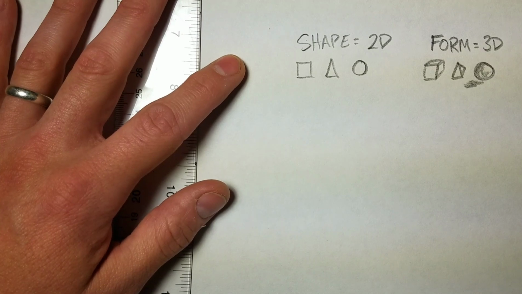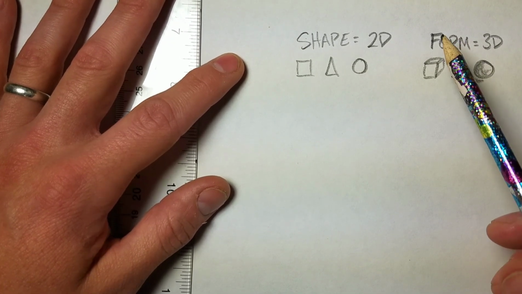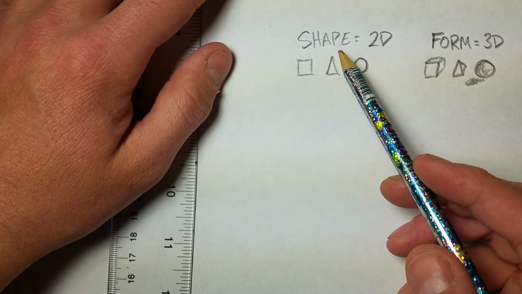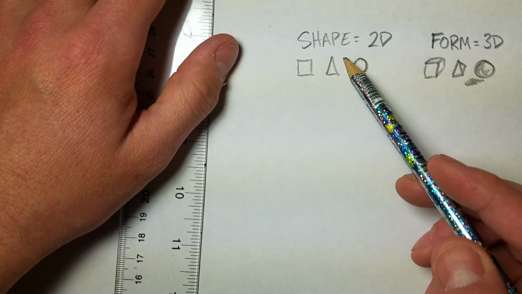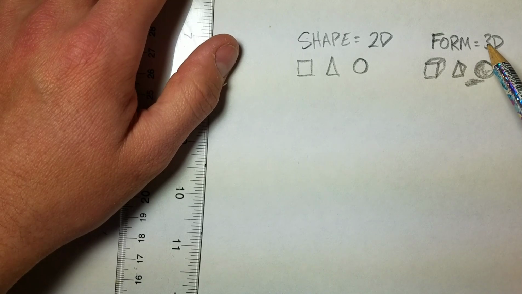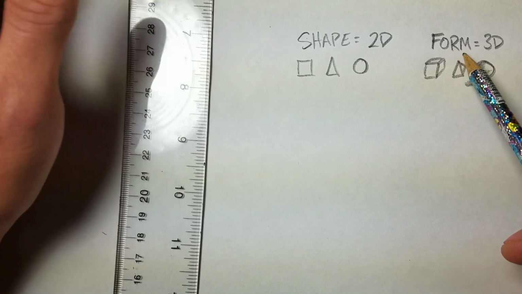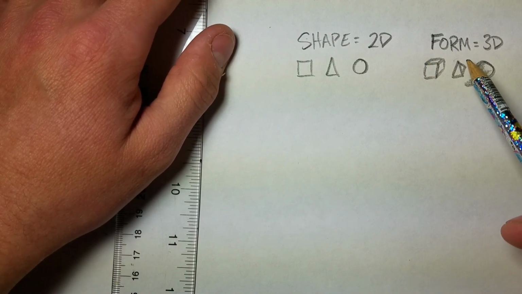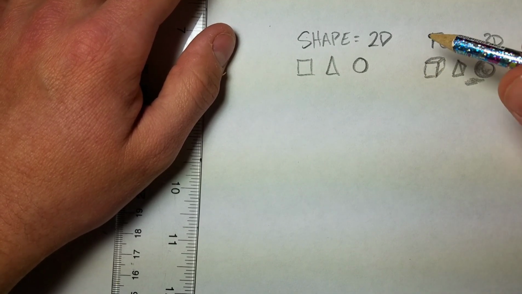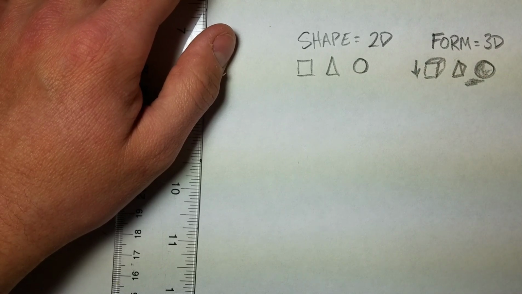Now, if we were in science class measuring, this would be area, this would be volume. So if I said, hey, come over to my swimming pool, and I had a pool in my backyard, a pool would be a form. If you jumped into a pool, we have depth. Depth is that third dimension.